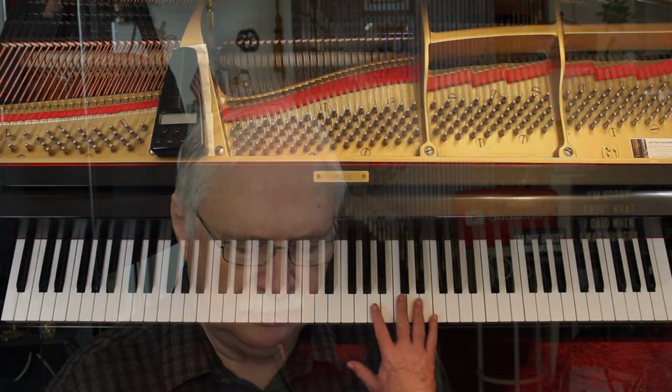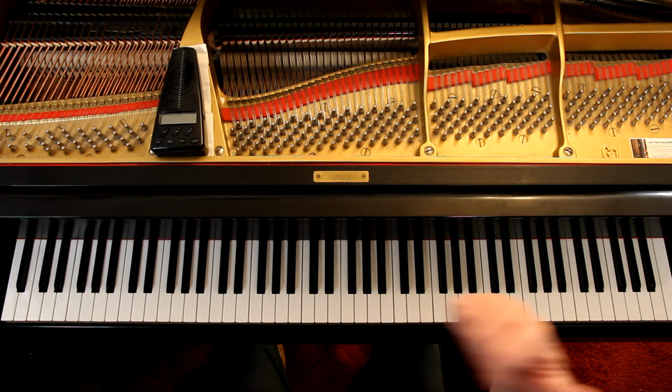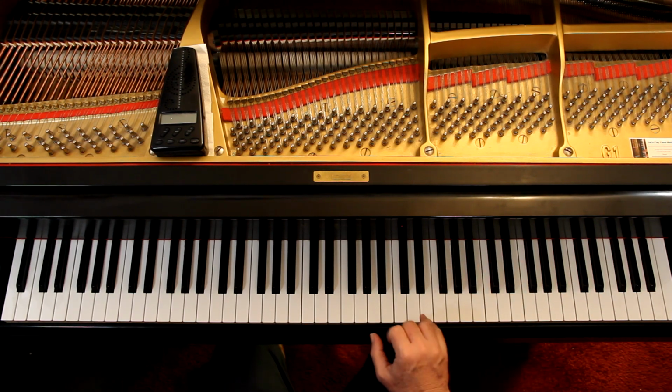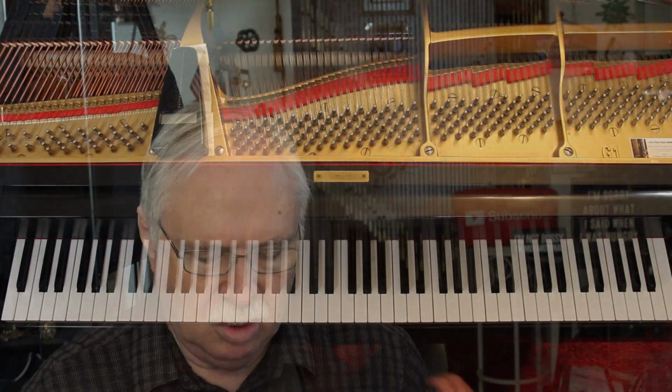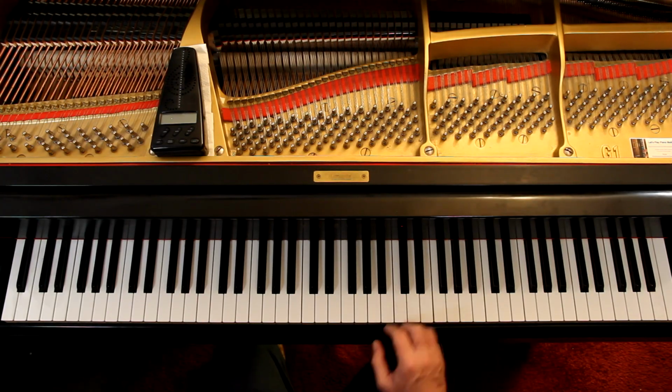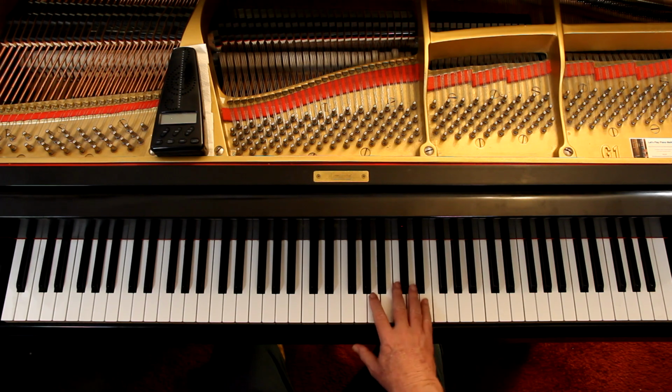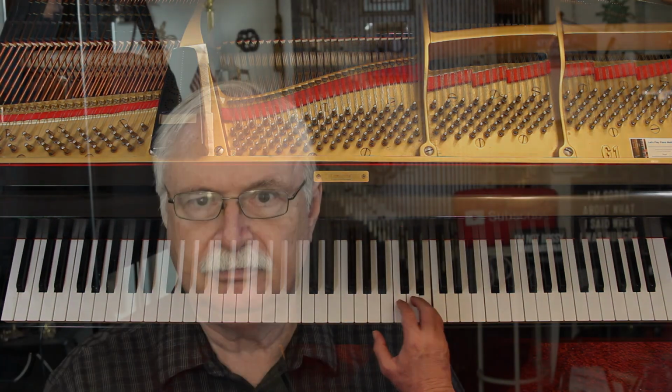But the idea with a triplet is the 3 notes of the triplet, beat 2 in this measure, and the next note, beat 3. Those 4 notes all have to be even. You can't go there, because then that note was too long. They have to be even.